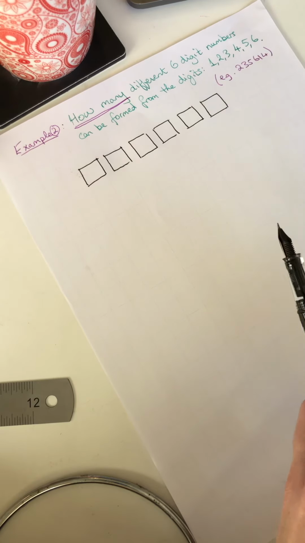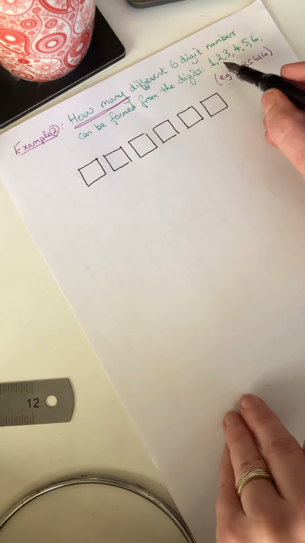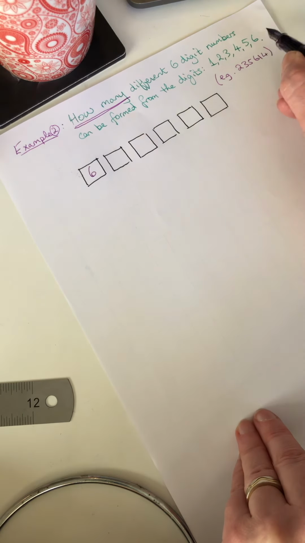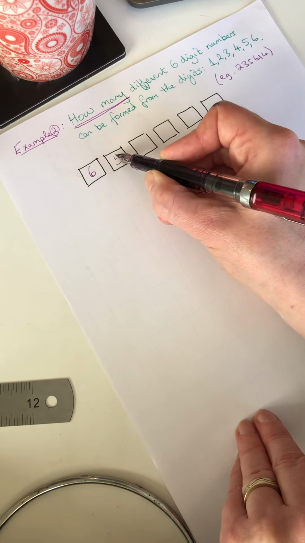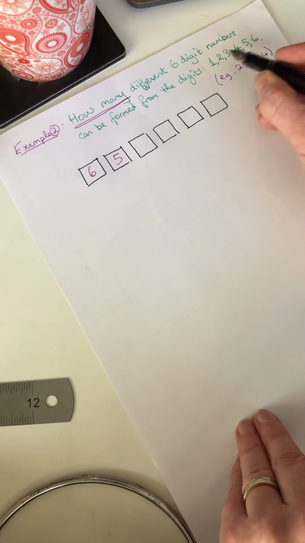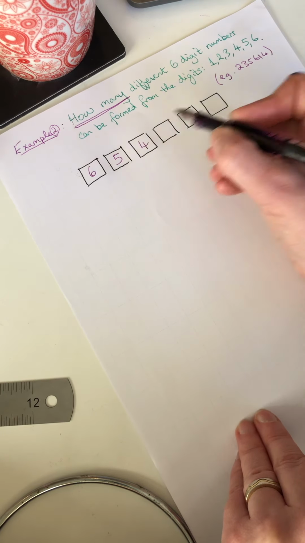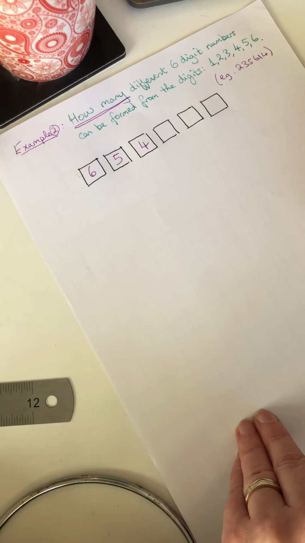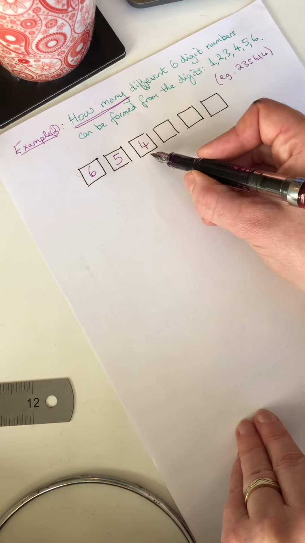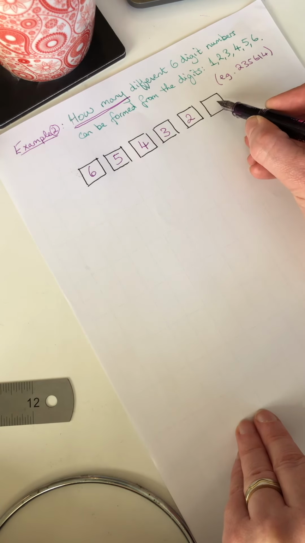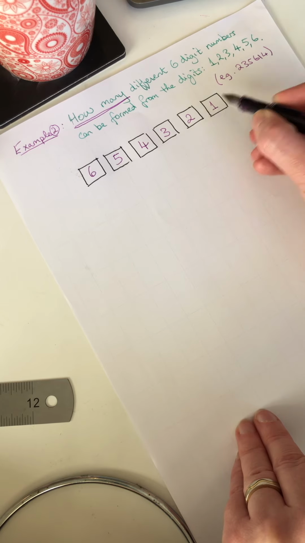And for the first box, I've got 6 different options here. So I've got 6 choices. Now I've used one up, so I have 5 choices. Now I've used 2 of them up, so what's remaining? 4 choices. I've used up 3, there's 3 remaining, used up 4, 2 remaining, and I've used up 5 out of the 6, so all that's left is 1.